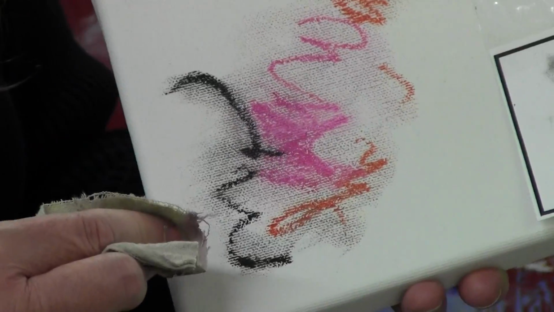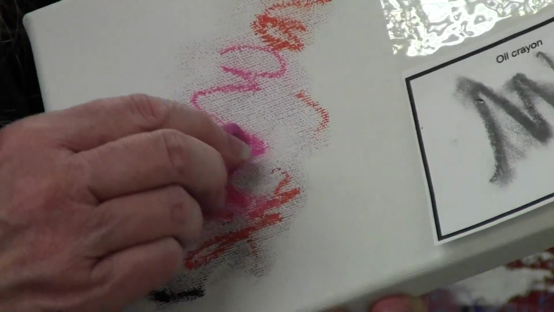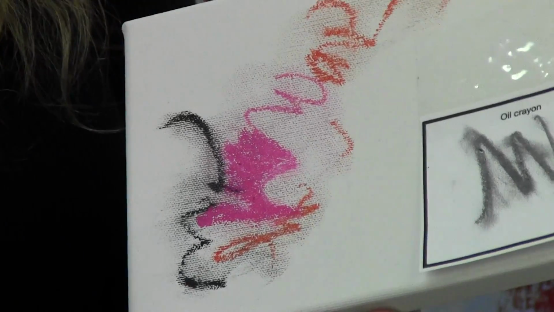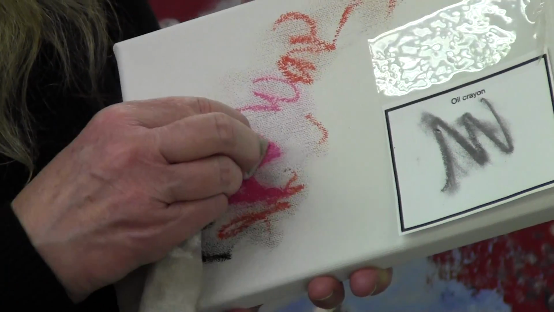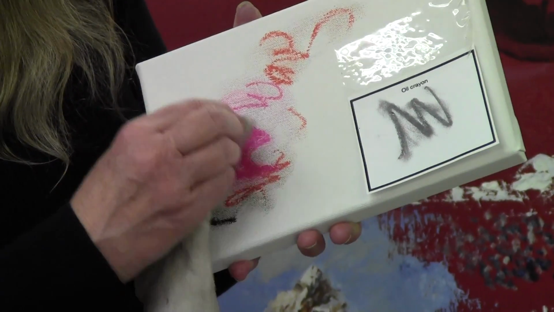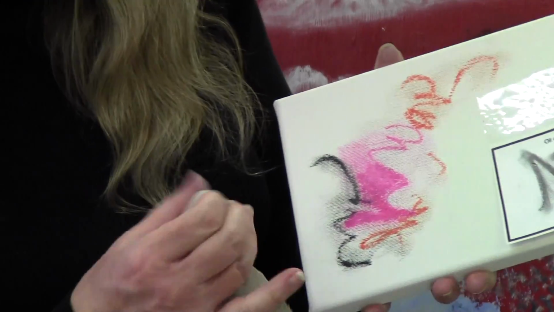I could add turpentine to this to thin it. I can keep piling it on and making more color, more vibrant. I can use it for creating lines, for shapes, but I like how I can really fade out these edges. You can just keep going on and on. I'm using a little rag for that.